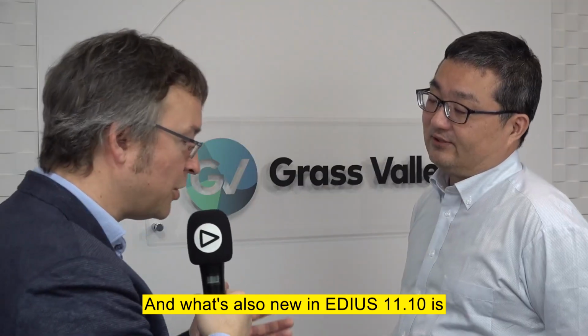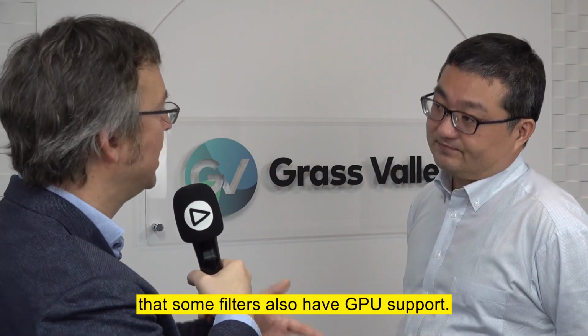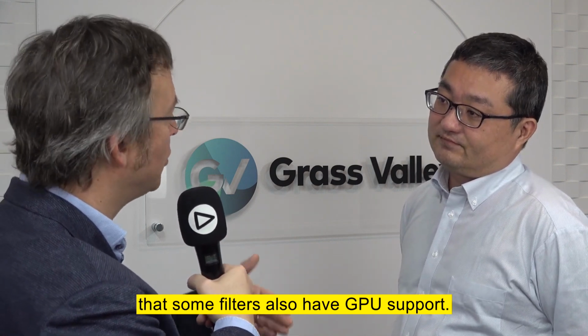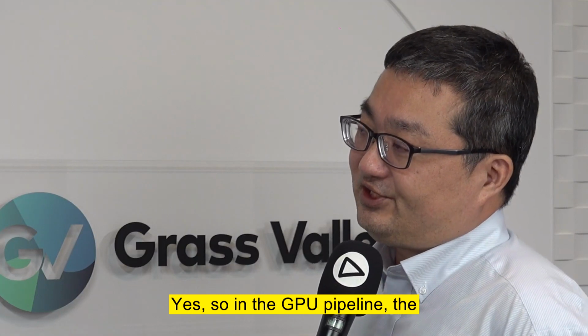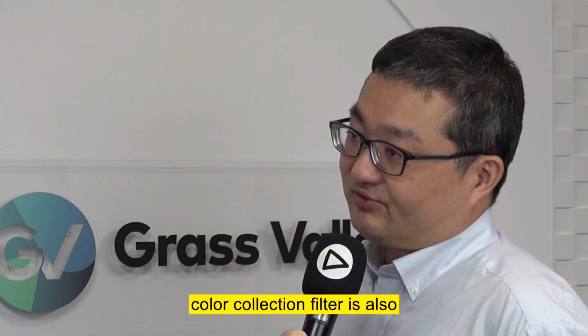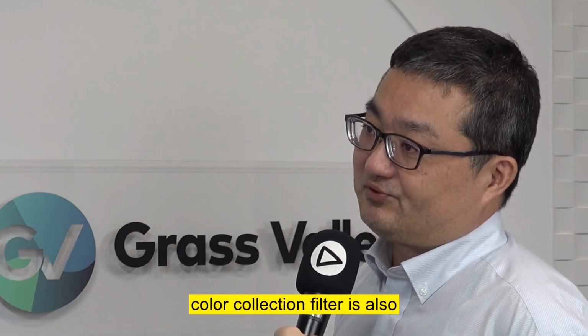Yeah. And what's also new in EDIUS 11.10 is that some filters got also GPU support. How is that working? Yeah, so in the GPU pipeline, the primary color correction filter is also GPU accelerated.